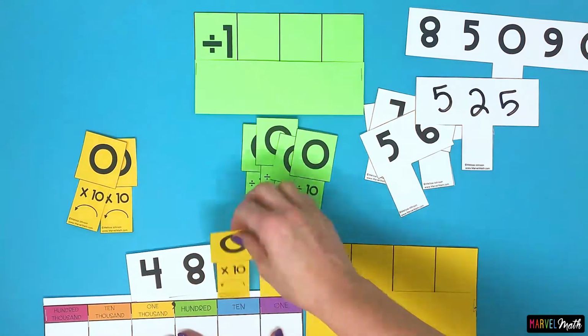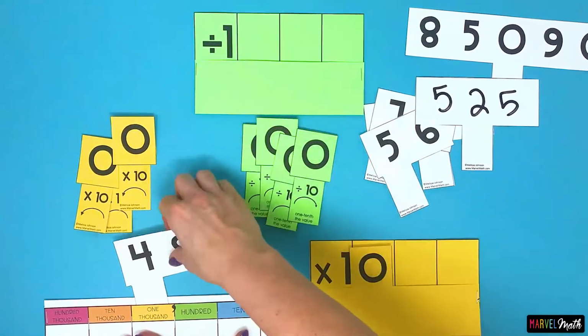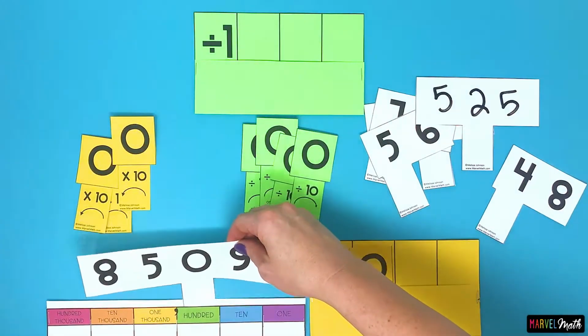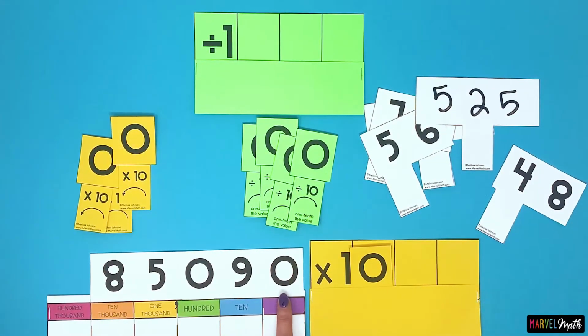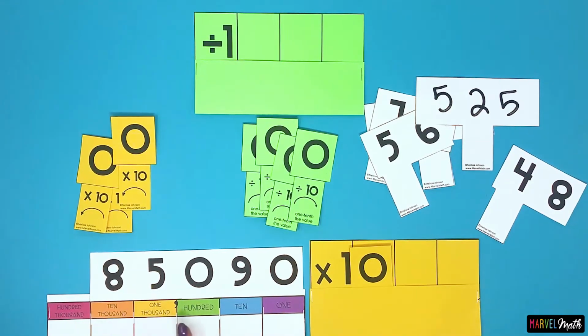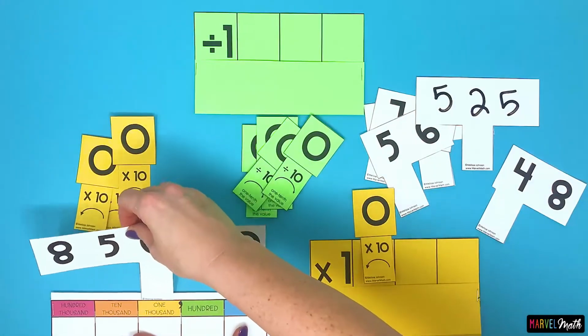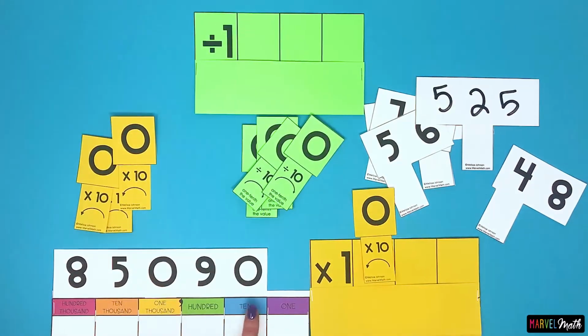All right, let's do another problem. Let's multiply by 10 this time. And let's go ahead, we're going to take this one because it's really important for students to see what you do when you have a number you're multiplying that ends in a 0. So if I'm doing 85,090 times 10, what I need to do is move this number one place to the left. I'm increasing every single one of the values of those digits by a factor of 10.